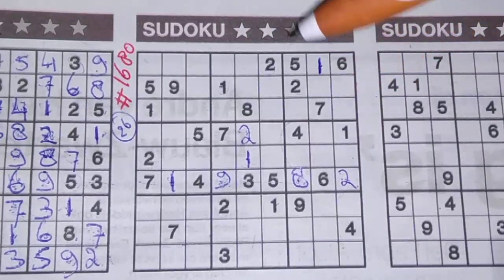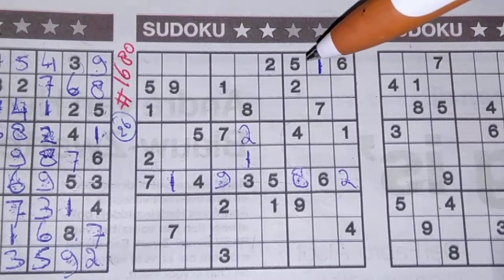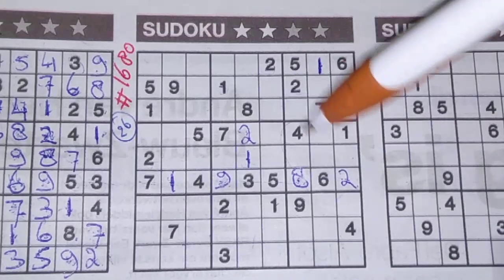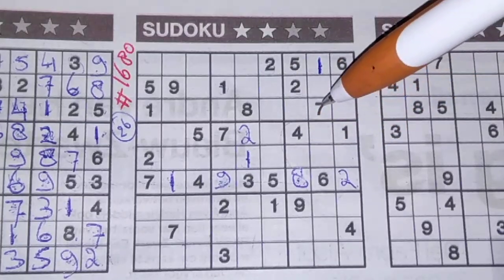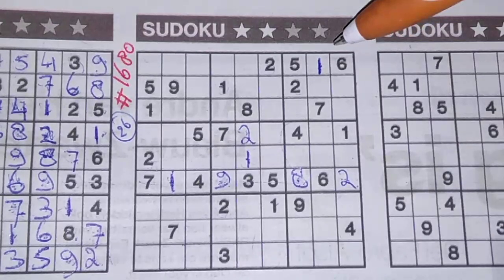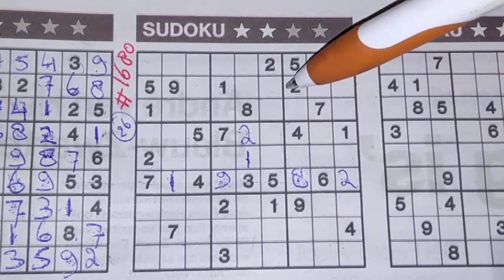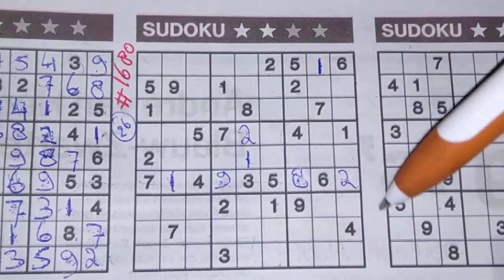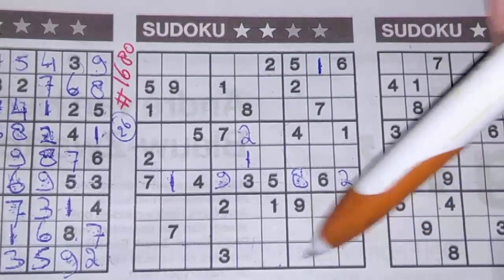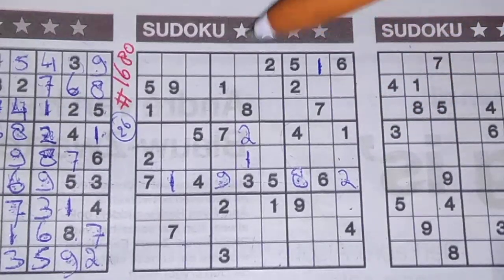How about 8, 3, 8, 6, 4. Let me see. How about the number?